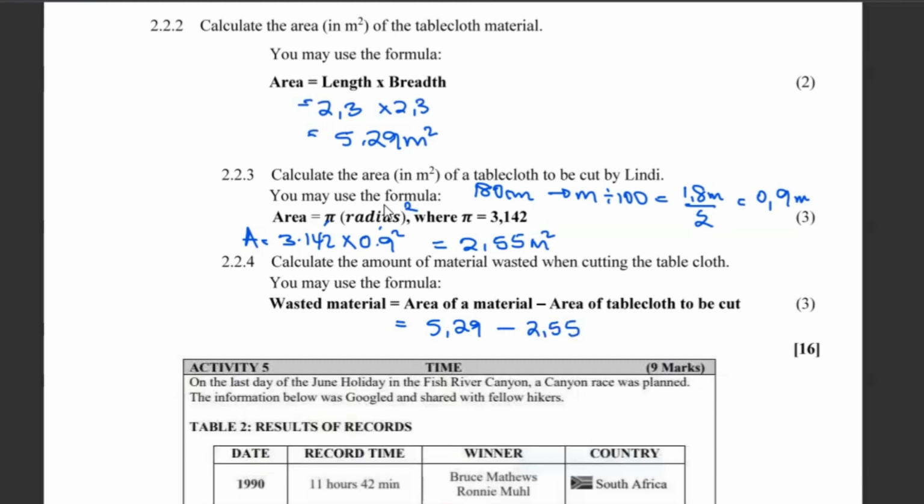That means you remain with 2,74. But you realize that the material you're left with can make another tablecloth. So subtract the tablecloth again. So the area that is wasted is 0,19 meters squared.